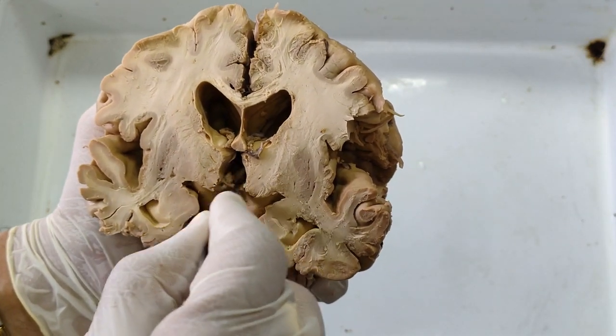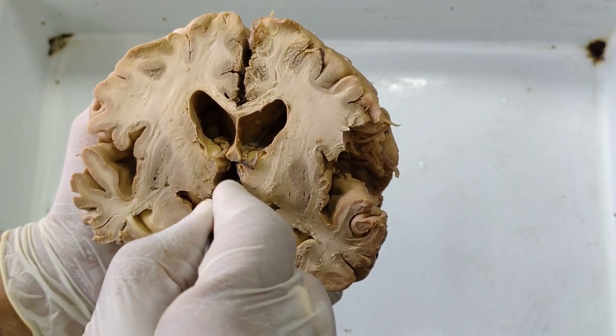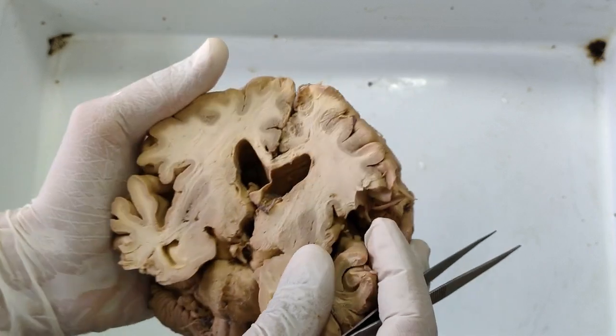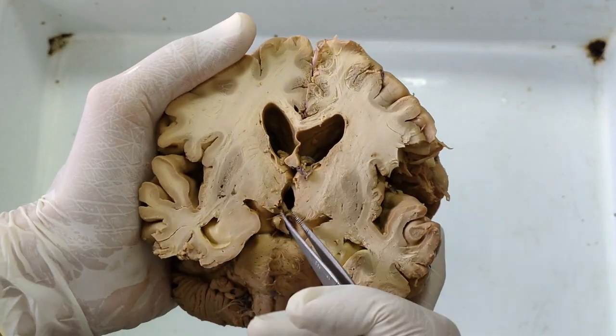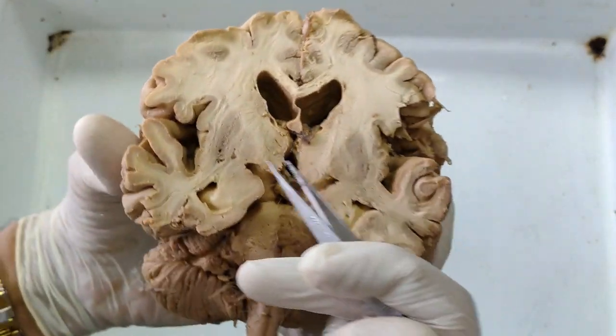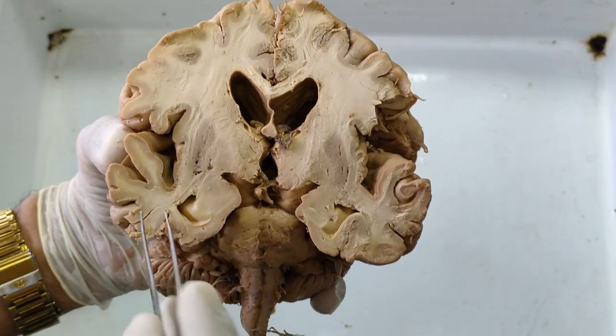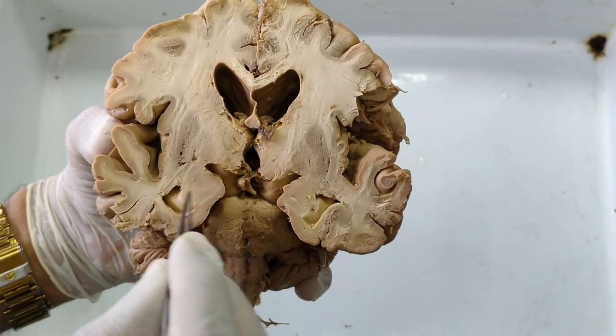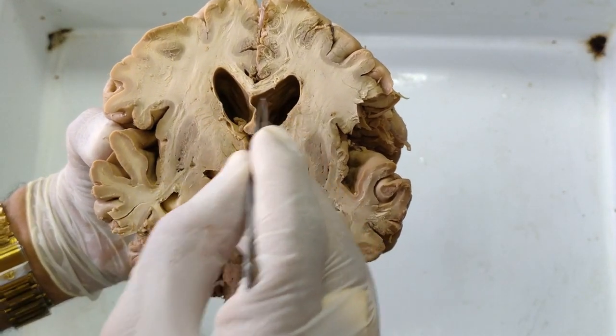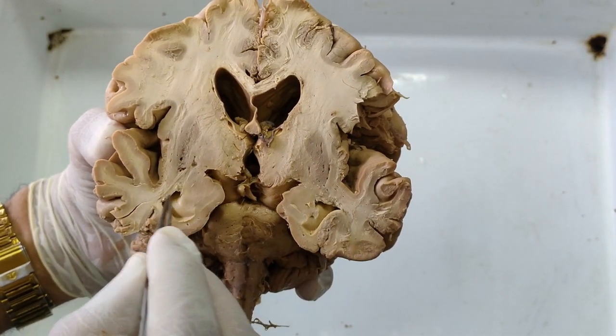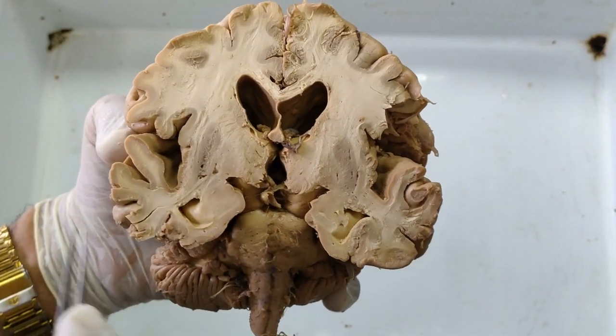This cavity represents the third ventricular cavity. This is the third ventricular cavity. It is very narrow like this. So this is the third ventricular cavity here. On its lower side we can see the inferior horn of the lateral ventricle. So this is the body of the lateral ventricle. This is the inferior horn of the lateral ventricle.